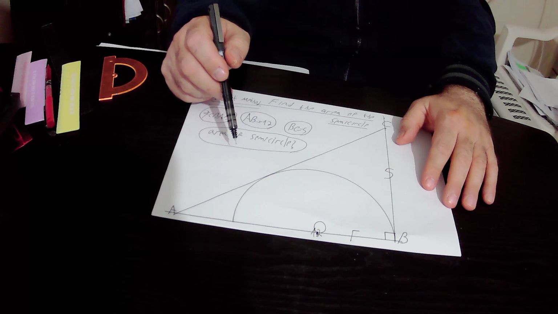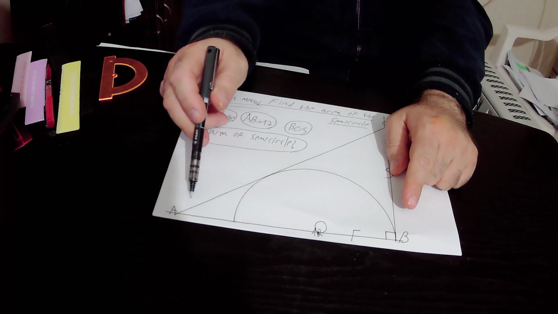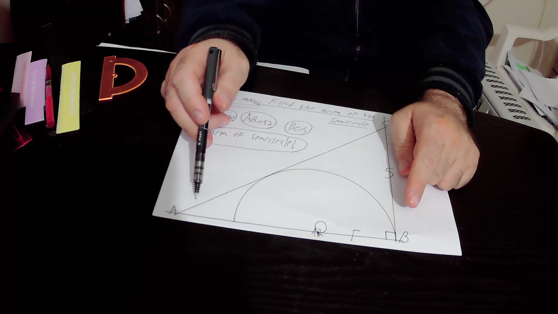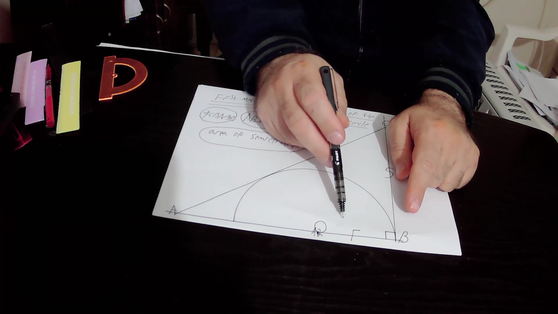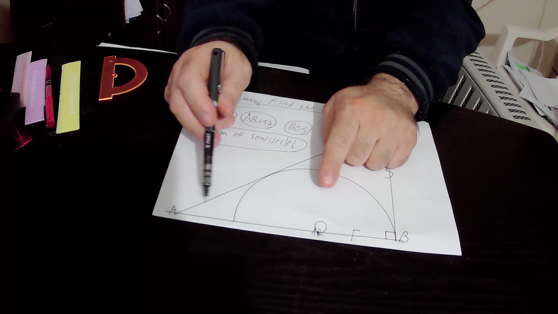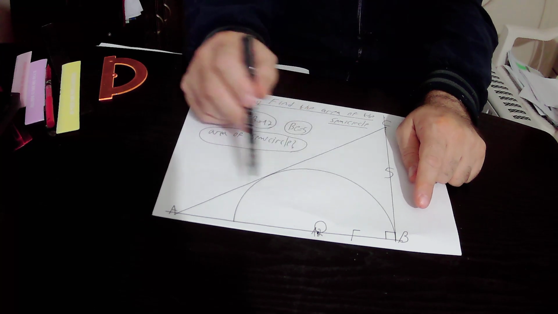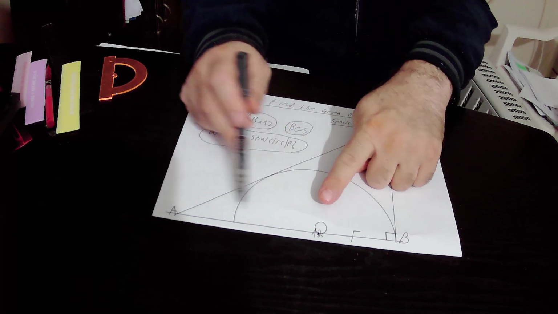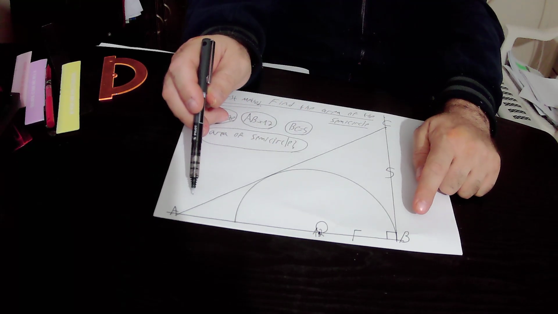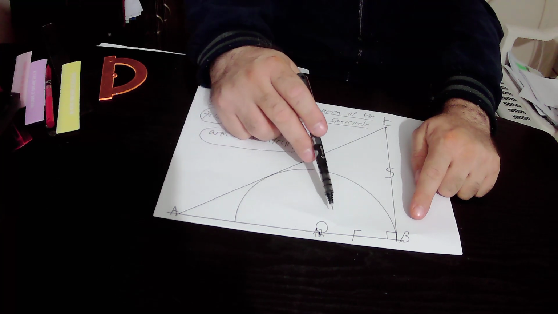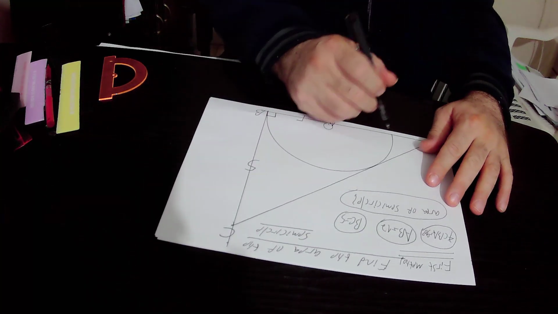Okay? And we know that side AB of the right triangle ABC is equal to 12 units, and OB is the radius of the semicircle. So OA will be equal to AB minus OB. Again, OA will be equal to AB minus OB, that is to say, 12 units minus OB, the radius of this semicircle, so it will be equal to 12 minus R.